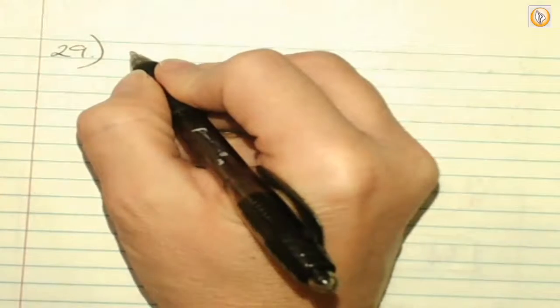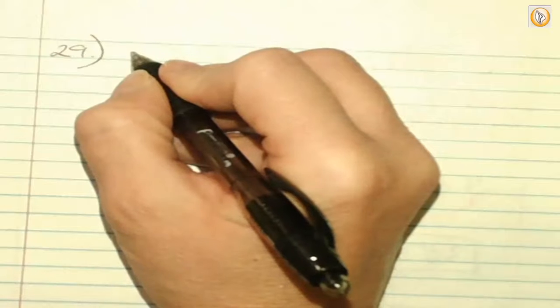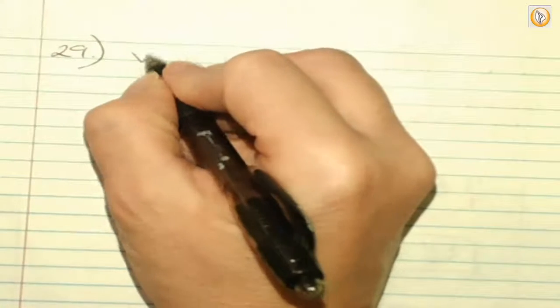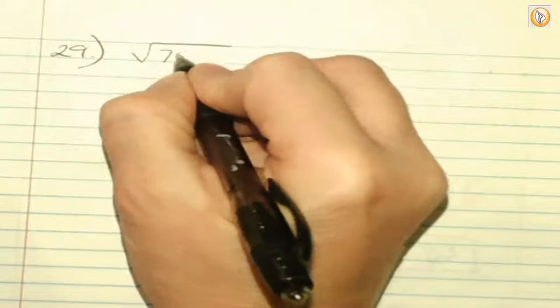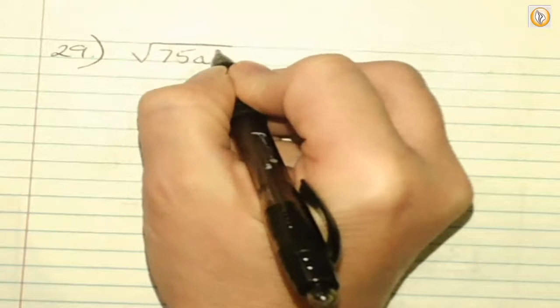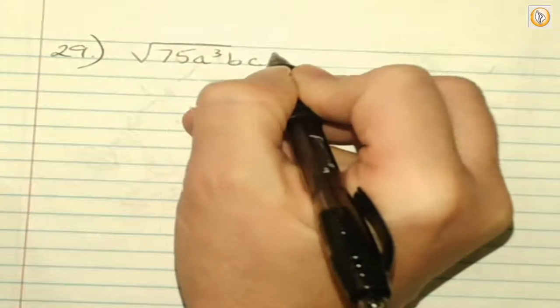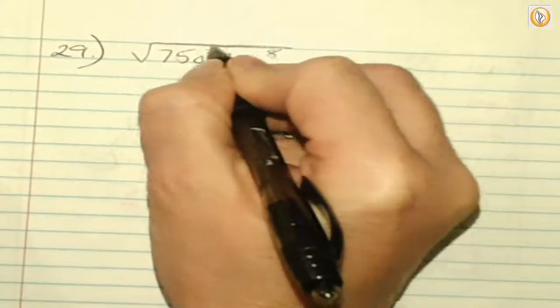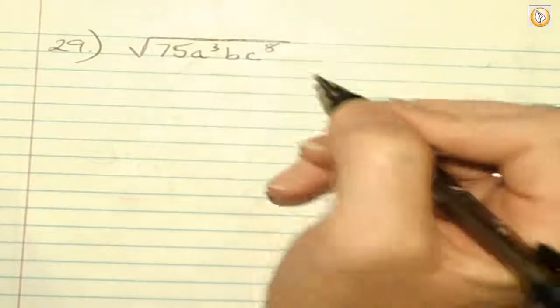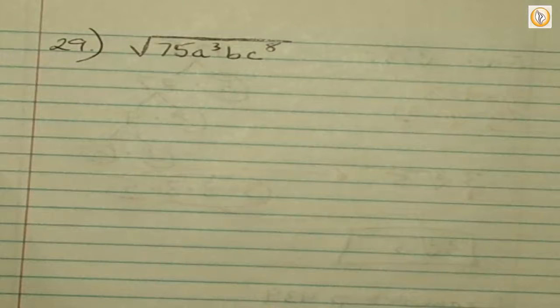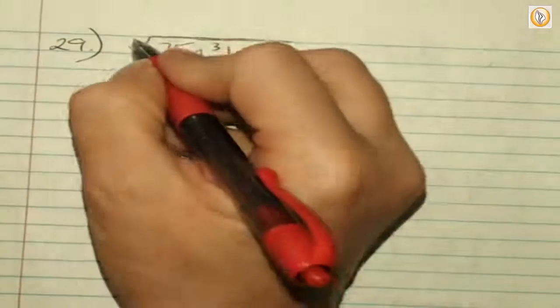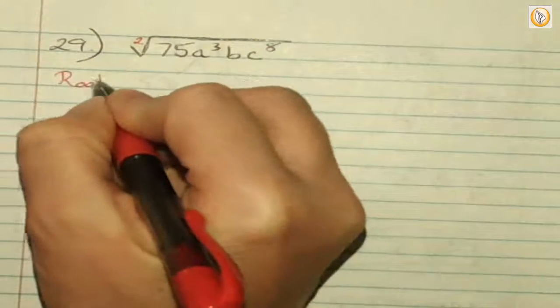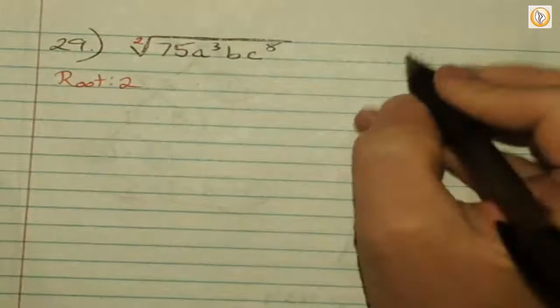29. Square root of 75 times a cubed bc to the 8th. Miranda, what's my root? That's right. So we're going to be looking for groups of 2. So let's start with the factor tree.